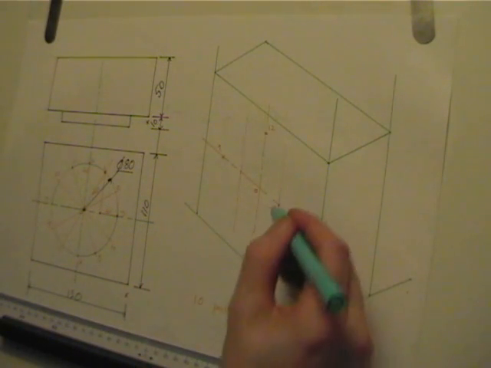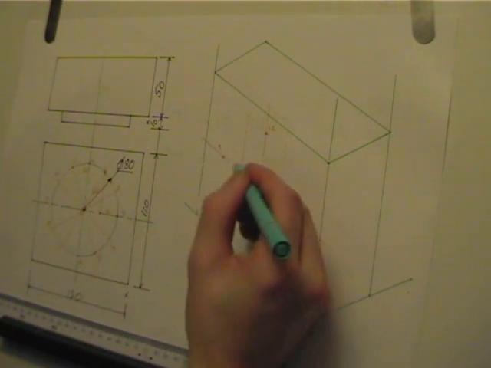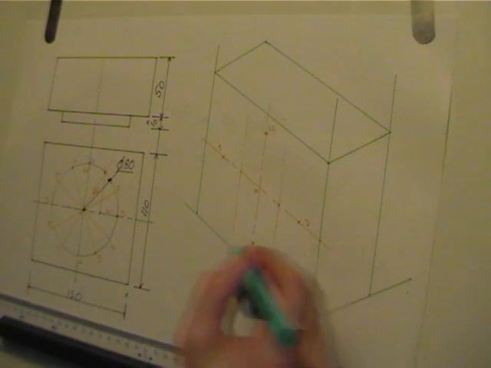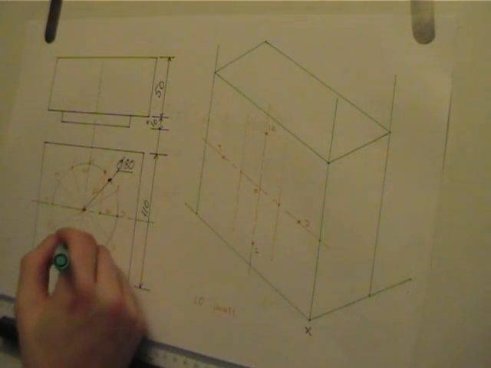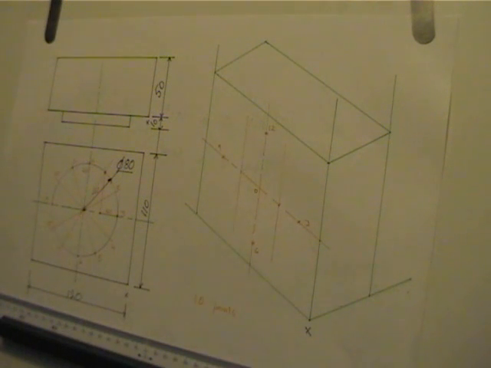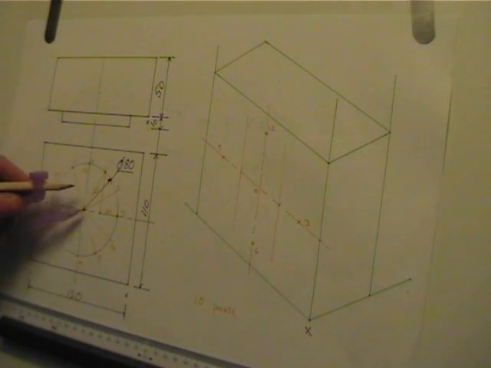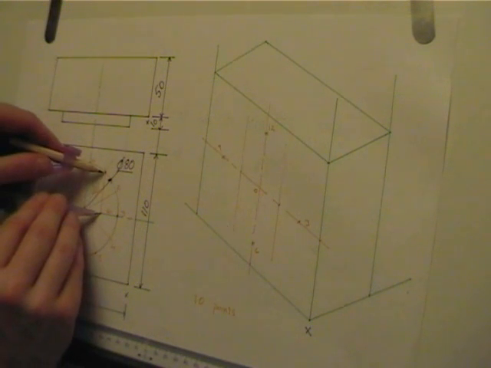So somewhere along this line, I don't know where yet, is point number 1. Somewhere along this line is point 11. Somewhere down this line is point number 5. And somewhere down this line is point number 7. What I have to do now is find out where on that line it is. And again, very simply, take my compass, set it to this distance here.